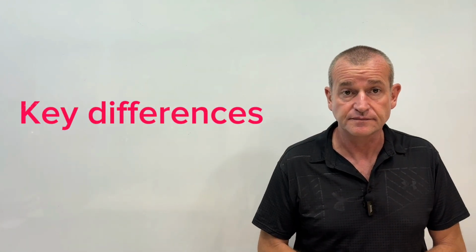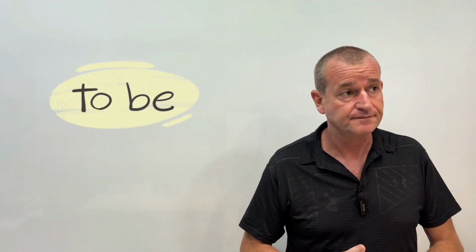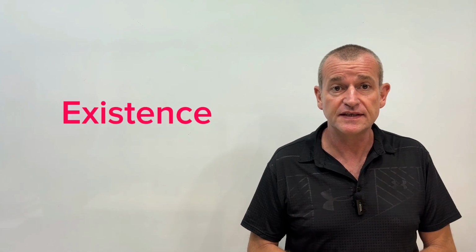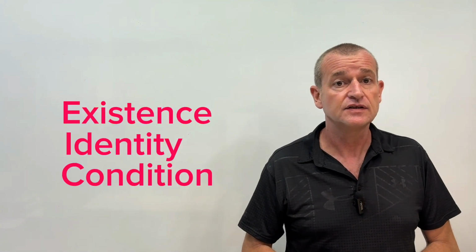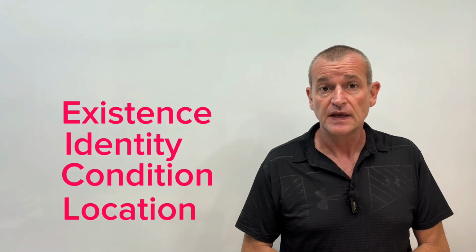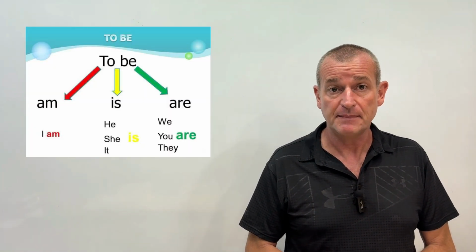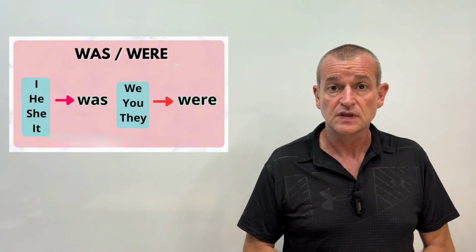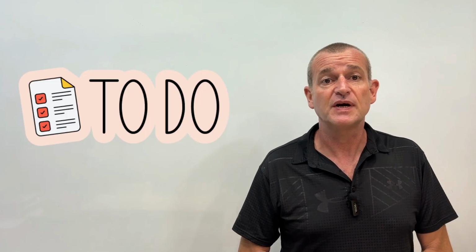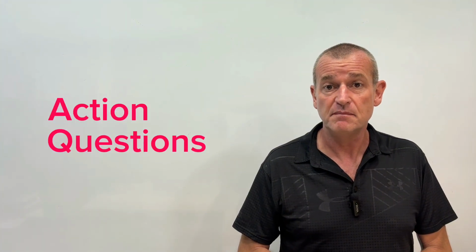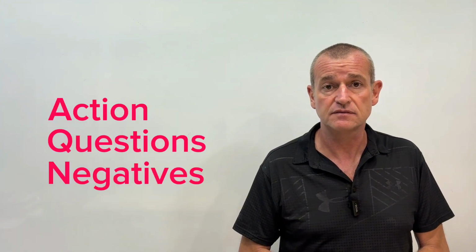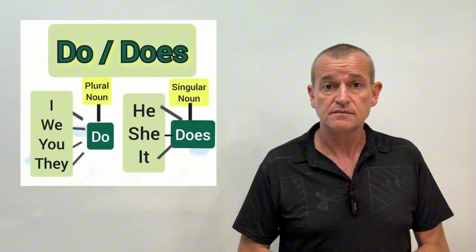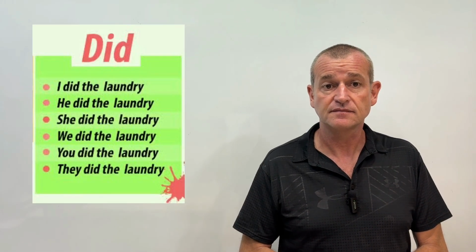Key differences. For the verb to be, it describes existence, identity, condition, or location. In present simple is, am, are. Past simple, was, were. The verb to do expresses actions or helps make questions and negatives. Present form, do, does. Past form, did.